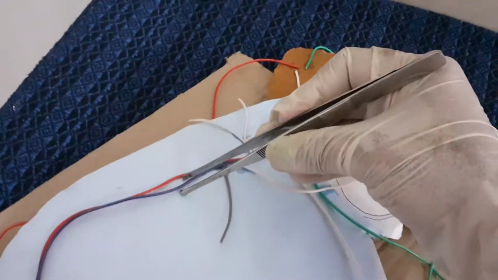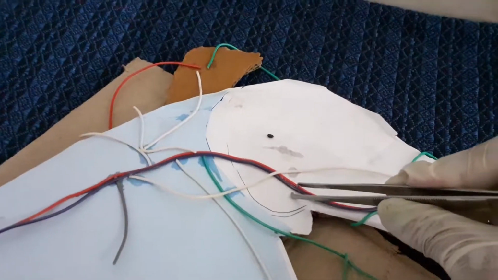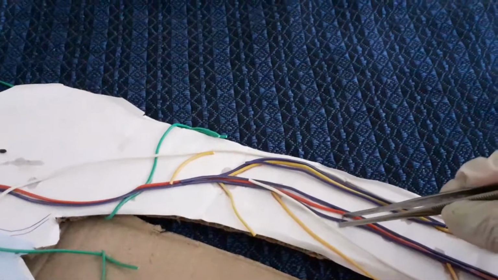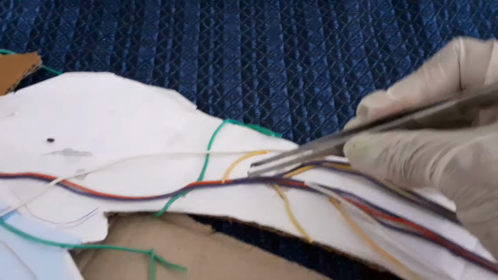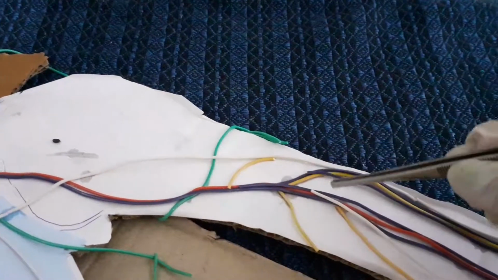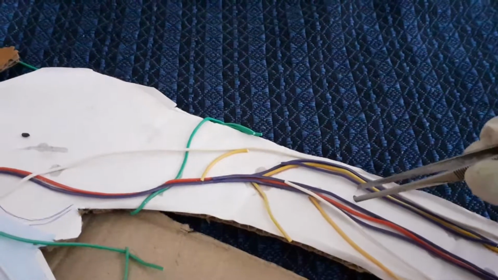Here is the subclavian vein, then comes the axillary vein, then this is the brachial vein. The brachial vein is first a single vein, then it divides into two like this.